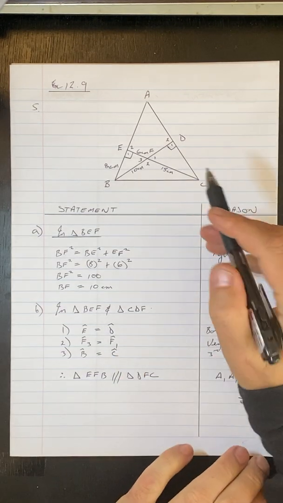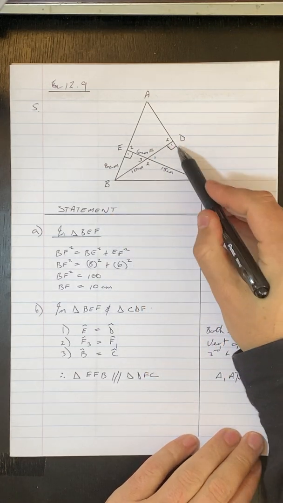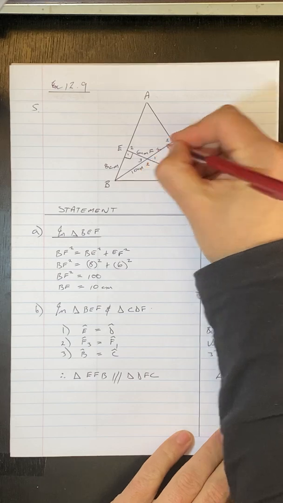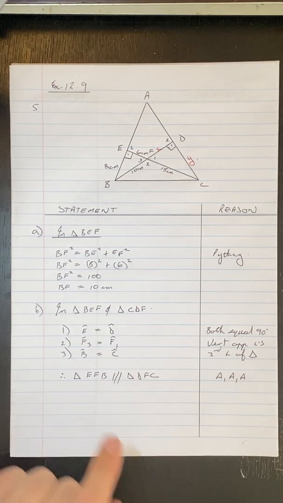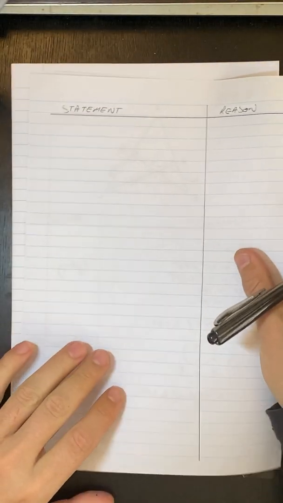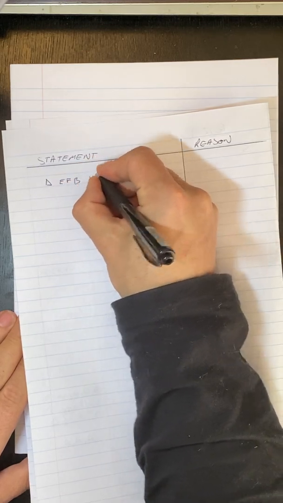Okay. Now, the next question. Calculate the lengths of FD. So we want to find out this length over here, FD, and DC, that length over there. So if I call FD X, and I call DC Y, okay, I'm just going to work on the next page. I'm going to rewrite this out because we're going to use that. So it's EFB. We had that triangle EFB similar to triangle DFC. Okay, we proved that previously.